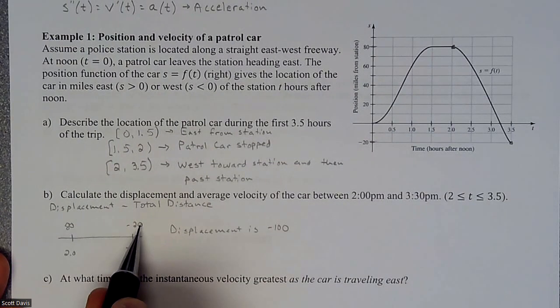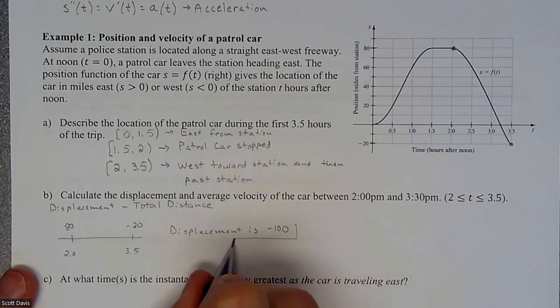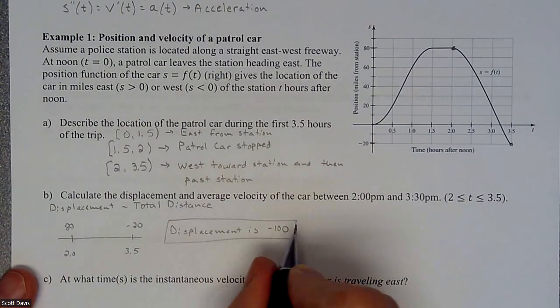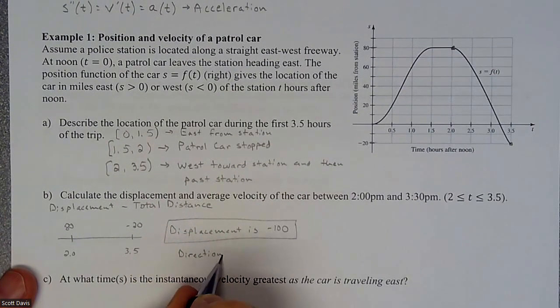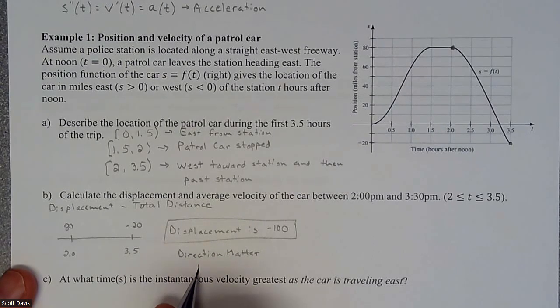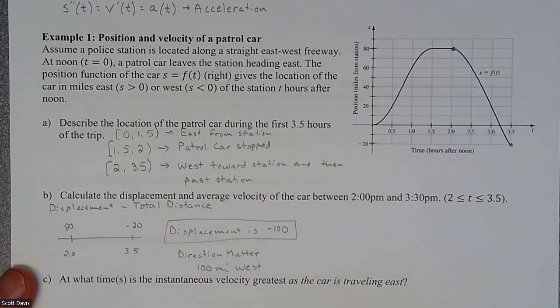We went down, according to the graph, which also meant we went to the west. So our displacement is a negative 100, and that means our direction matters. If you didn't put the negative, then I would assume that we went to the east 100. So it is 100 miles west is really what that means.